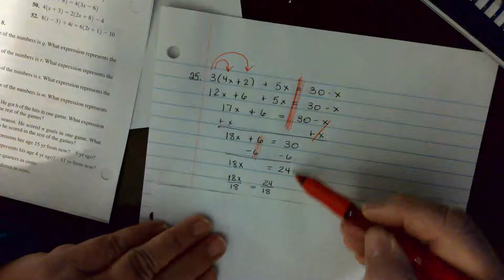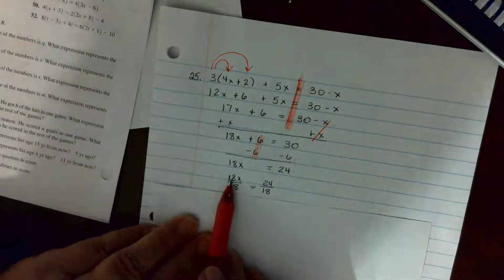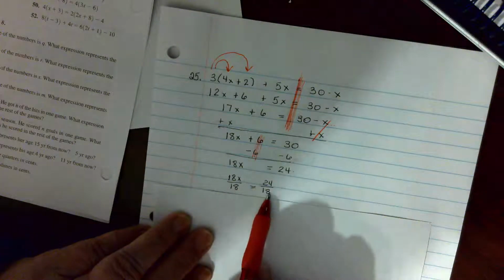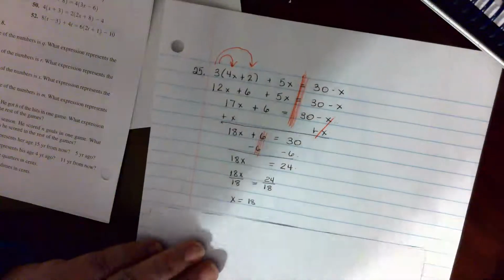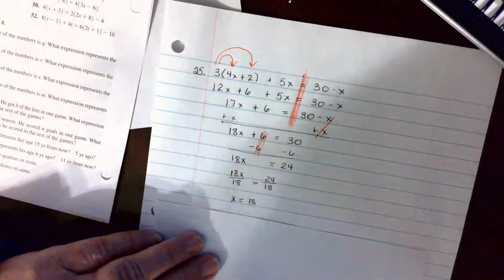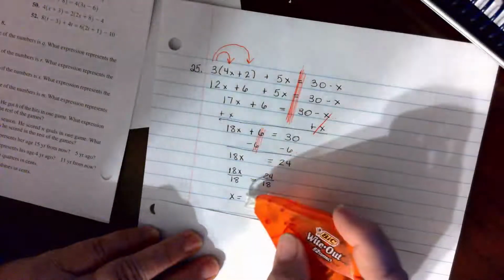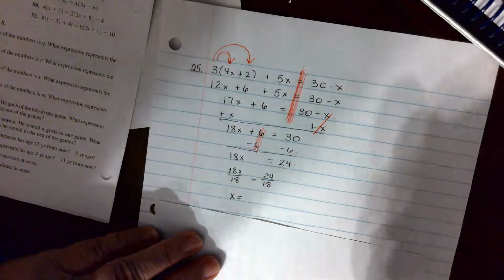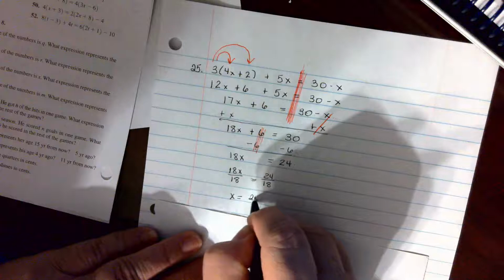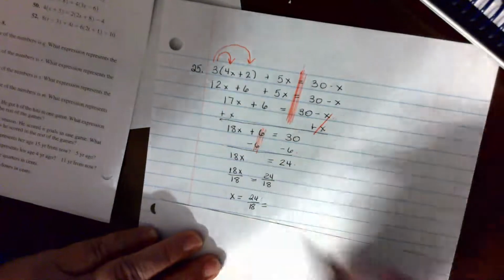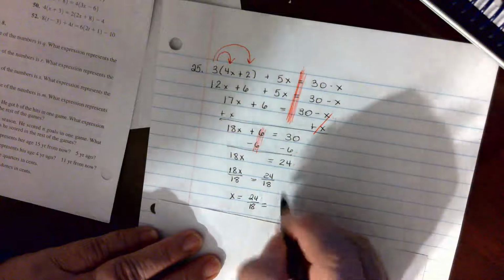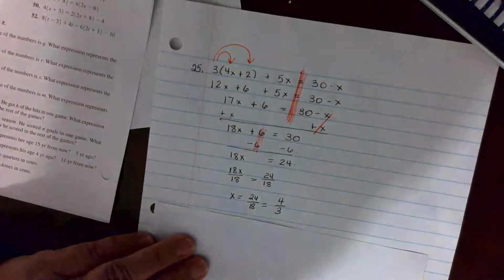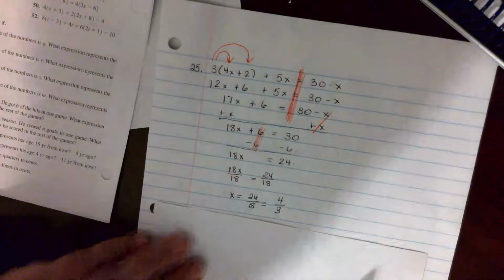Now I'm going to divide both sides by the 18. You divide by the number with the x, the coefficient of the x. So I'm dividing both sides by 18, and that's where I was supposed to mark something out and change it, and I forgot. So please change this on your paper. That should be 24 over 18, and you're going to divide those both by 6 and get 4 over 3 as the simplest fraction. Make sure you make that correction on your paper.